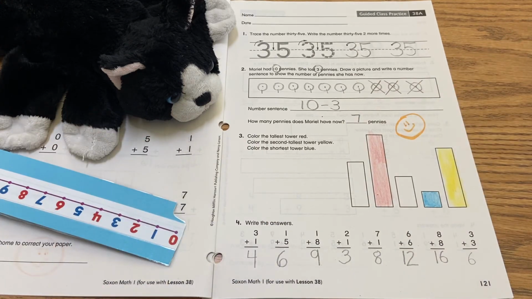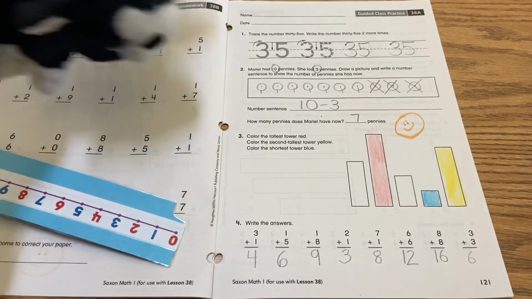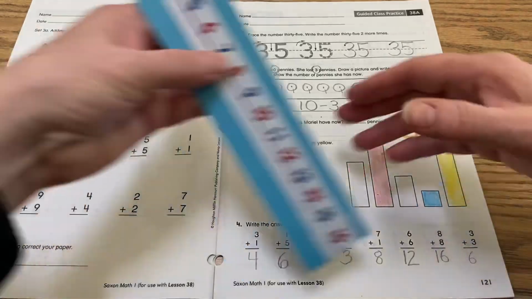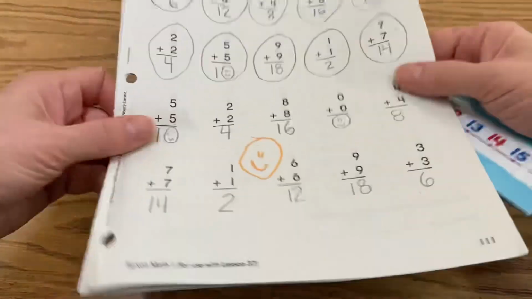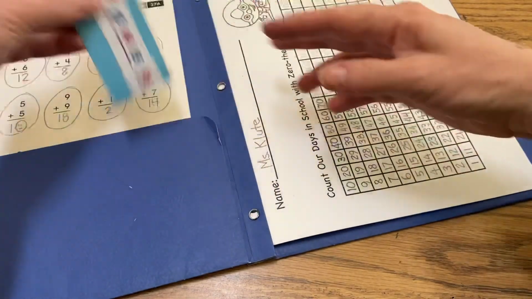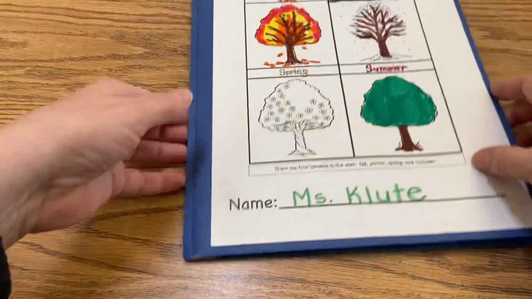I hope you had fun doing this math lesson today. I really liked this one today. I'm going to put this away so that I don't lose it and get ready for my next lesson.